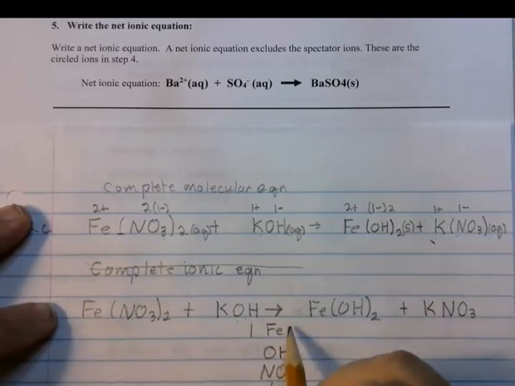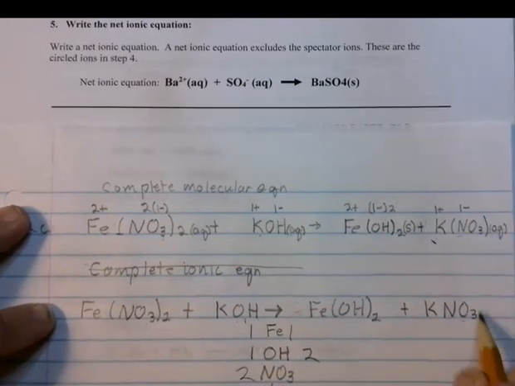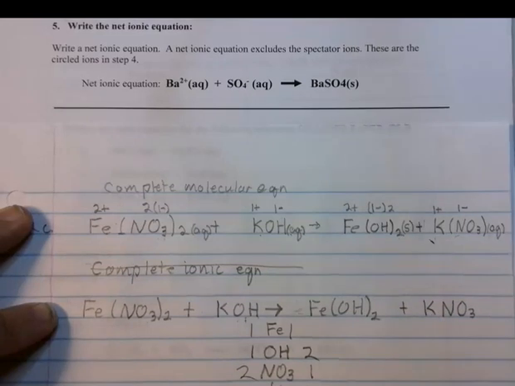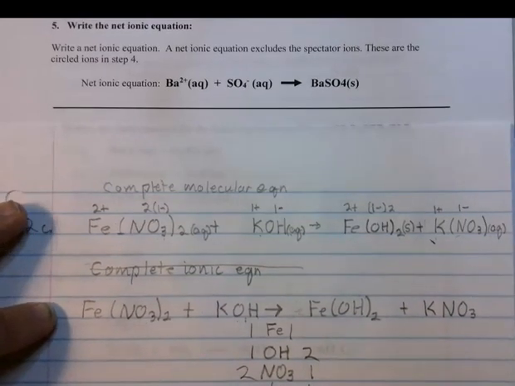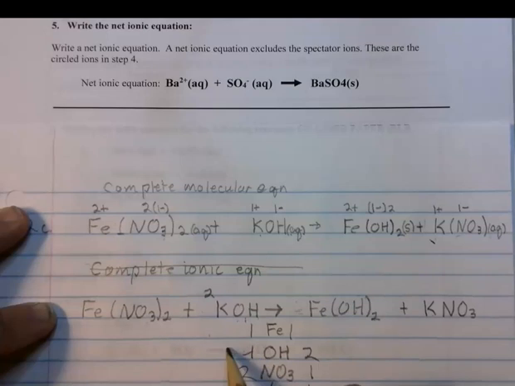So I got iron. I got 1 on each side. Hydroxides. I got 2 on this side. And I've got 1 on this side. Nitrates, I've got 2 on this side, 2 of all of that, and 1 over here because there's no subscript outside of the NO. And potassium, there's 1 here and there's 1 there. Okay, so potassium and iron are in balance. So let's start with hydroxide. So we have 2 on this side, so we're going to put 2 on this side, put a 2 up there. So that makes that a 2.